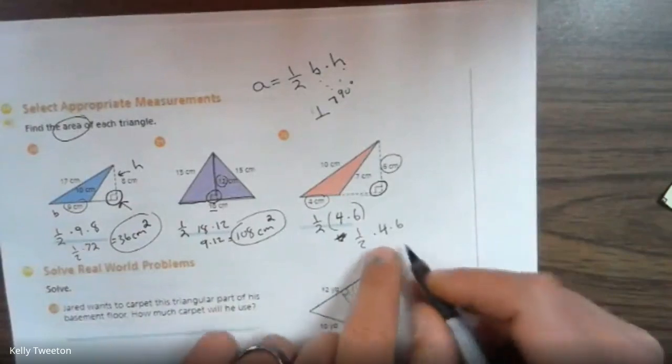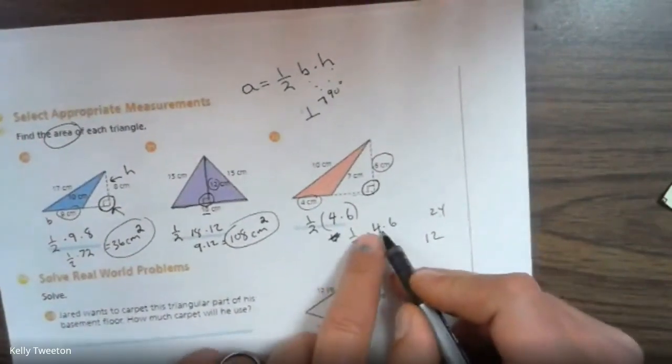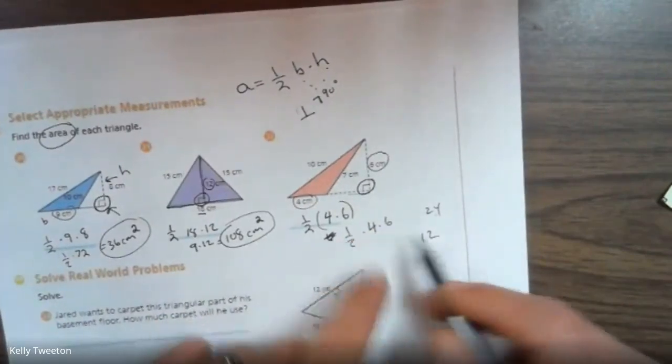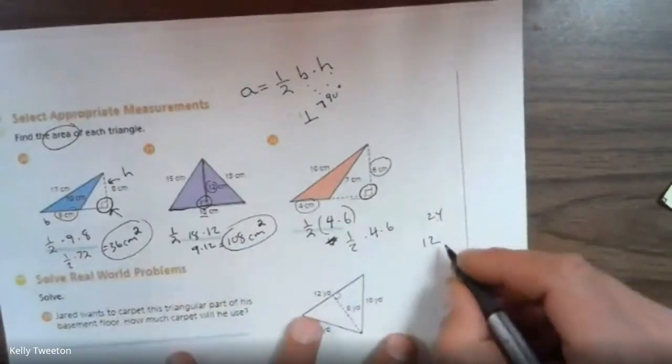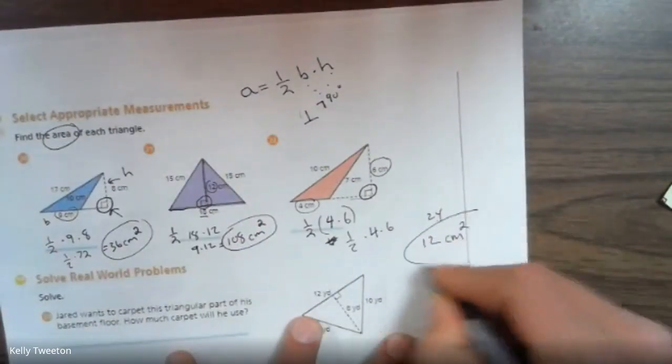Any order. You could take 6 times 4 is 24. Half of 24 is 12. I could take half of 4, which is 2. 2 times 6 is still 12. You take half of 6, 3. 3 times 4 is still 12. It all works the same. 12 centimeters what? Squared. There it is.